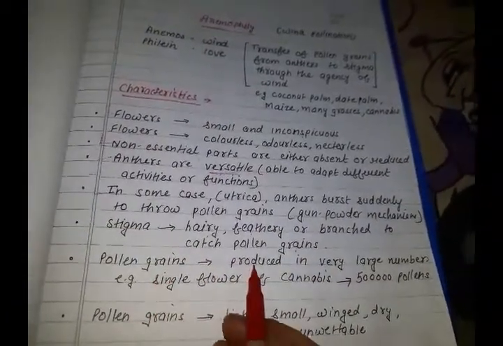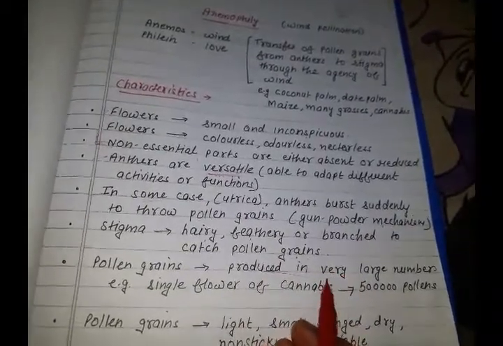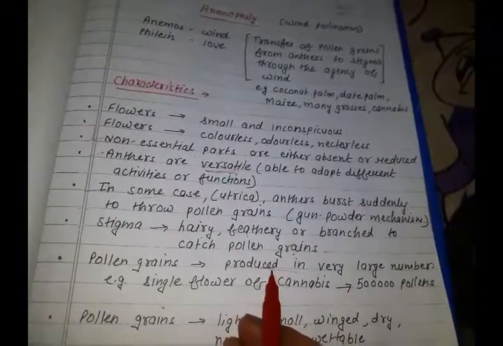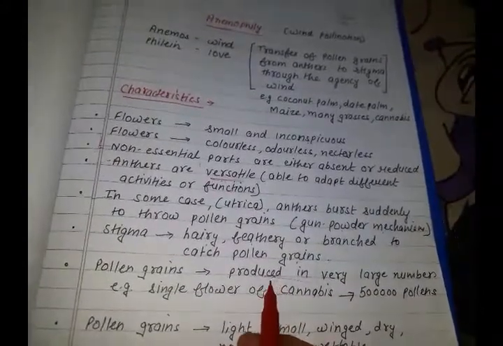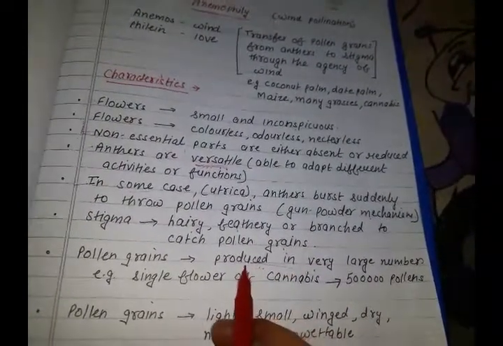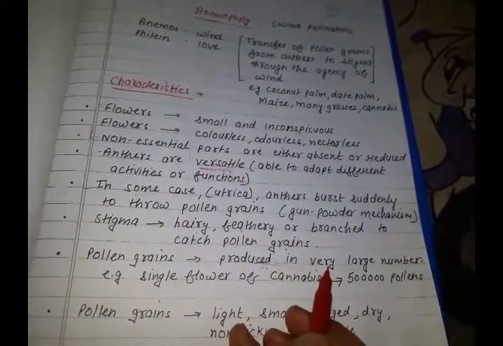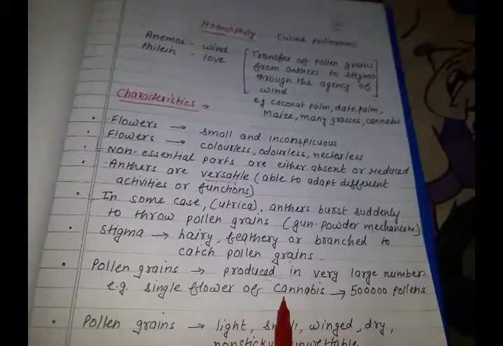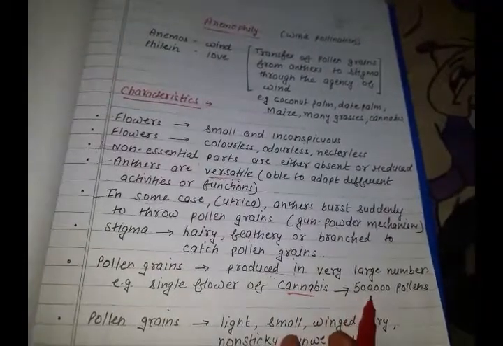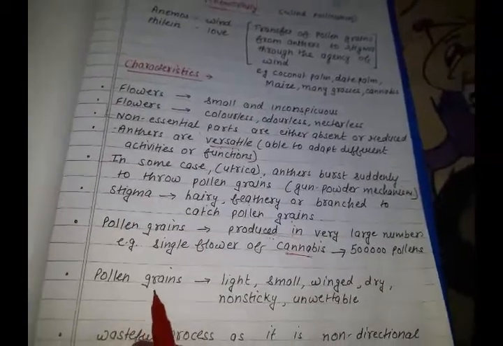Pollen grains are produced in very large number. Why are they produced in large number? Because here the pollination is accomplished by wind, और wind के through pollen grains कहीं पर भी जा सकता है. Maybe वो pollen grain किसी stigma पर land करे या ना करे, है ना. So to enhance the chances of fertilization, pollen grains are produced in large number. And we can take the example of a cannabis plant, that a single flower of cannabis can produce 5 lakh pollen grains.